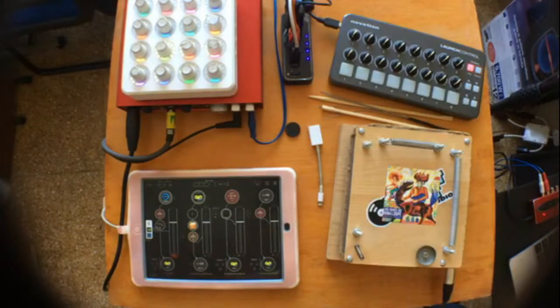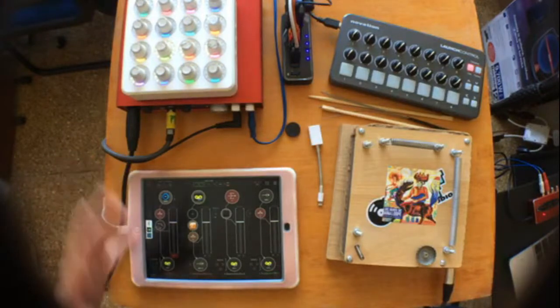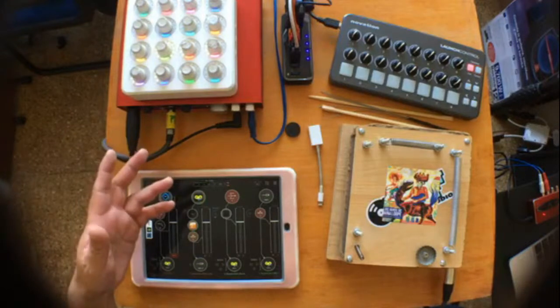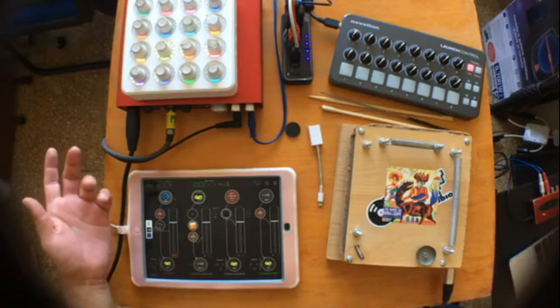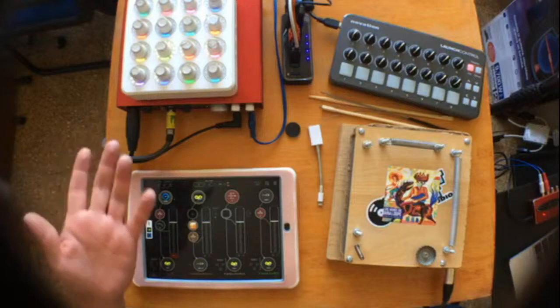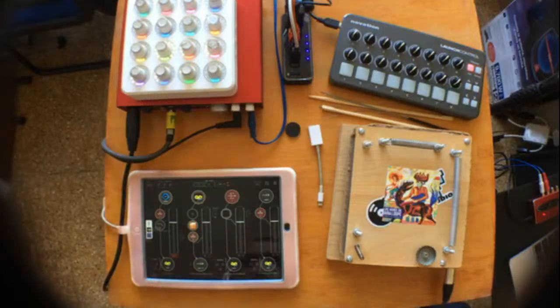I also have the AAS object, but this one is more fun and faster. It's basically a synth that you can trigger with noises and with sounds.